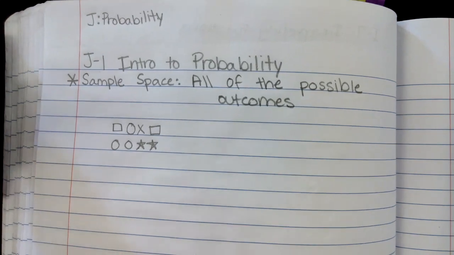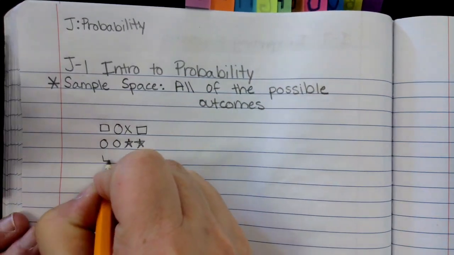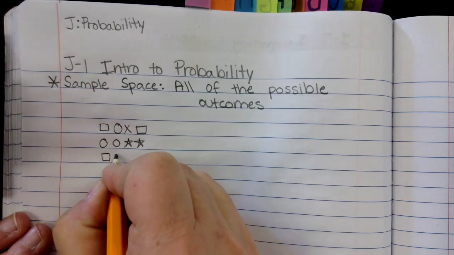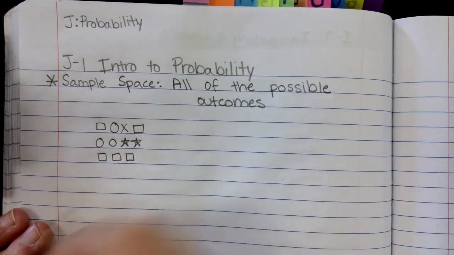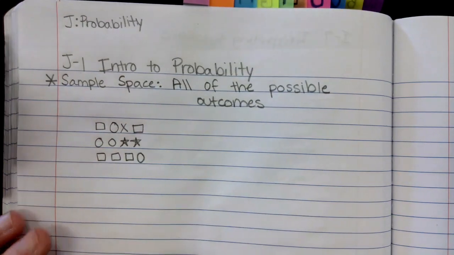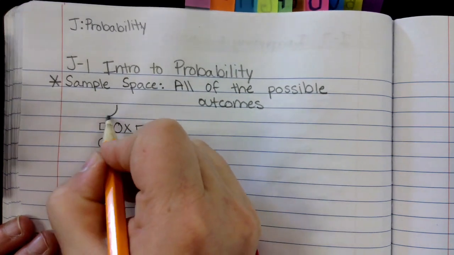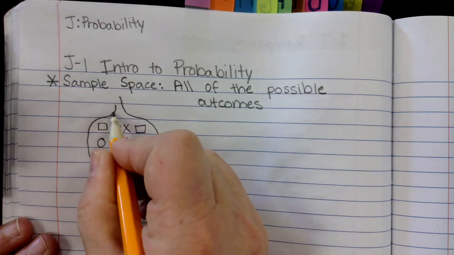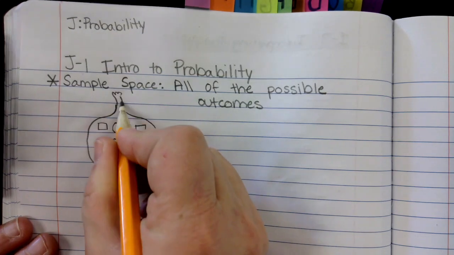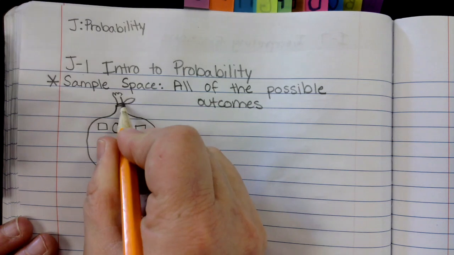Okay, and then we're going to do a square, square, square, circle. All right, if you want to draw a little bag around that to show that this is what we're picking from, you can, or you can just put it all together.